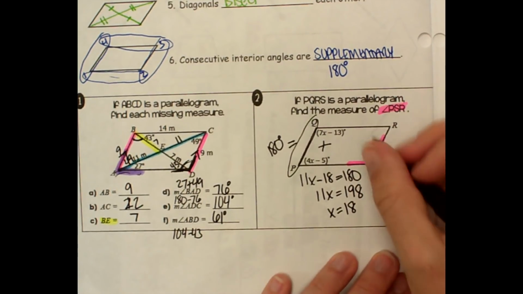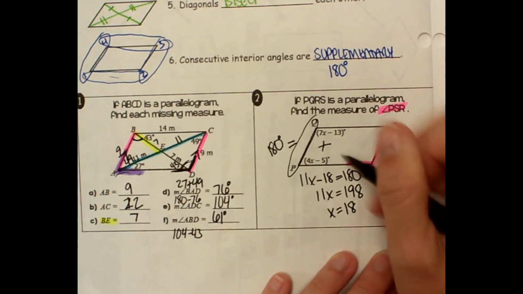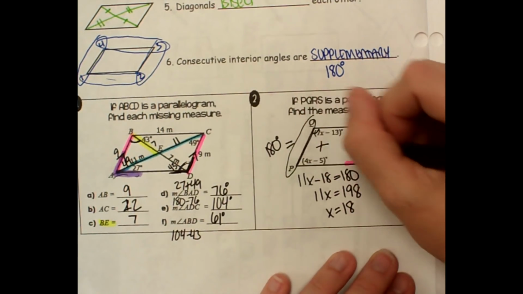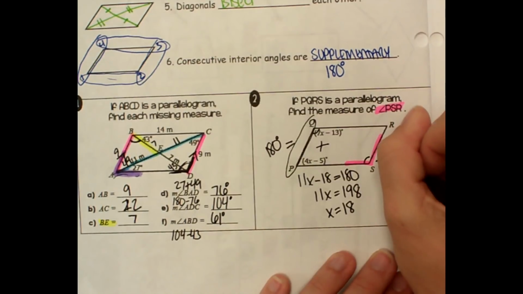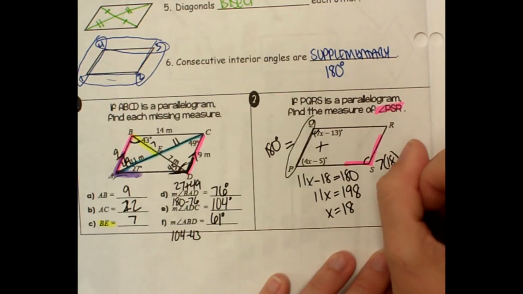That's not what they want, though. They want PSR, which, by the way, these are the same. So it's going to be 7 times 18 minus 13. So we get that it is 113 degrees.